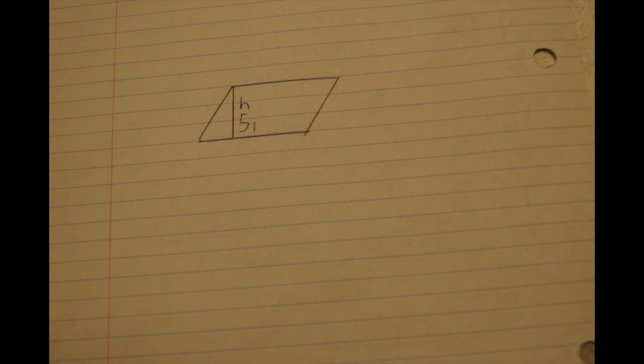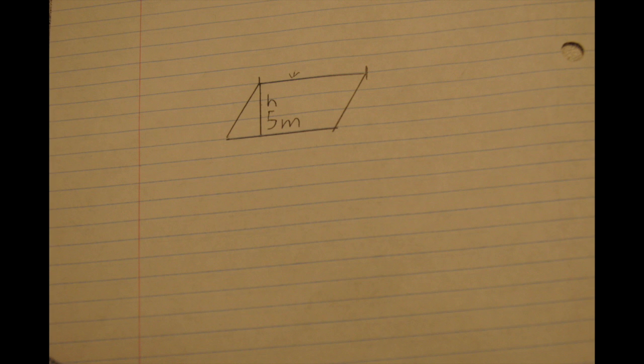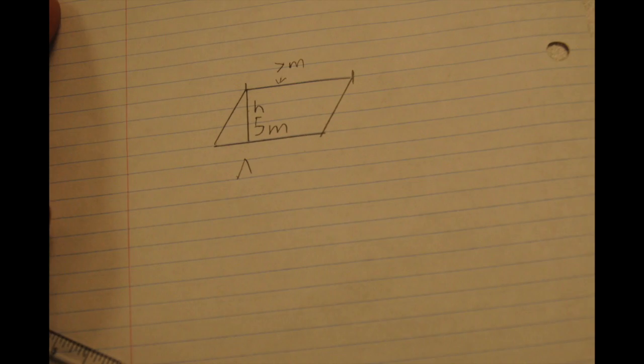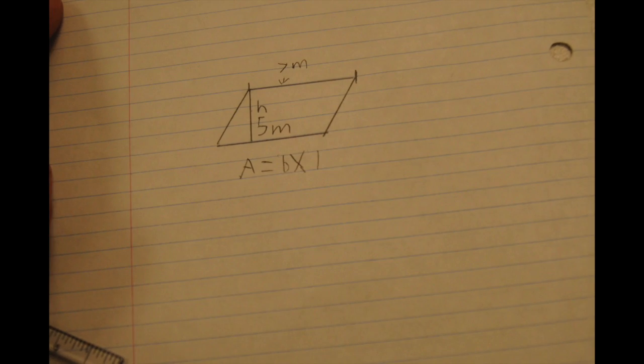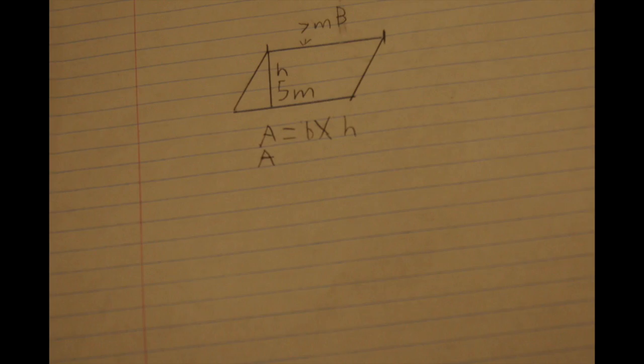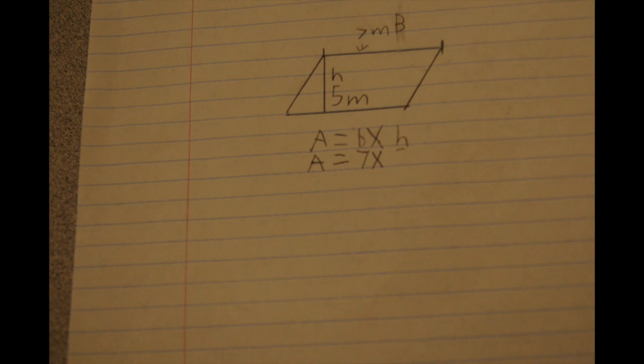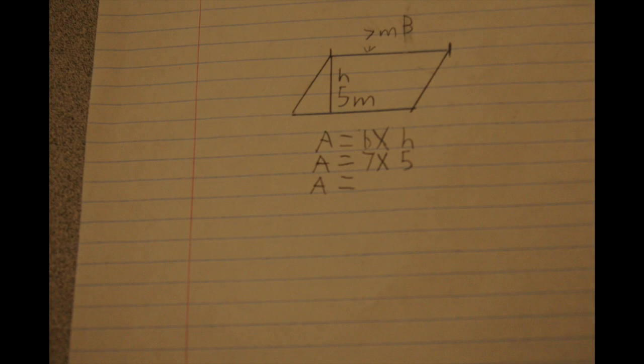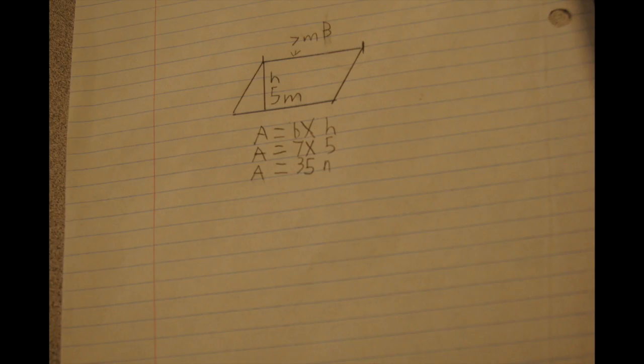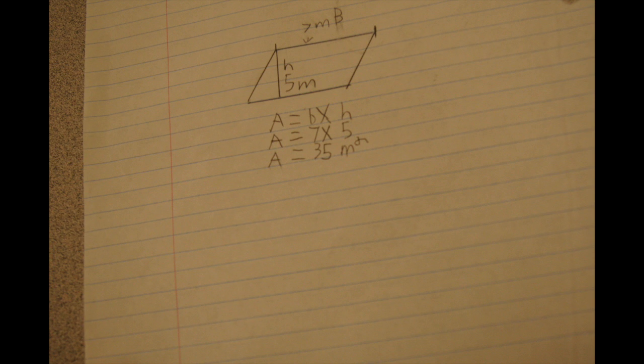Now, Toco the Toucan has a parallelogram snack bar in the middle of his dome. He wants a parallelogram because why not? So the height of it is 5 meters, and the base is 7 meters. So the area equals base times height. So the area is 7 times 5, and therefore the area is 35 meters squared.